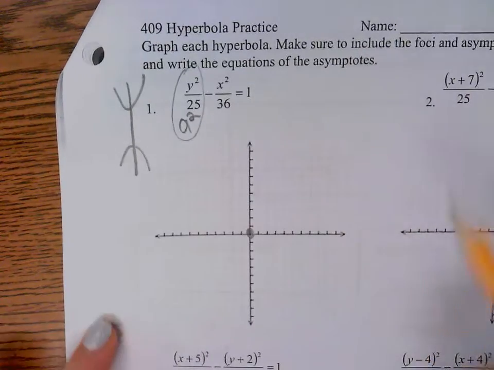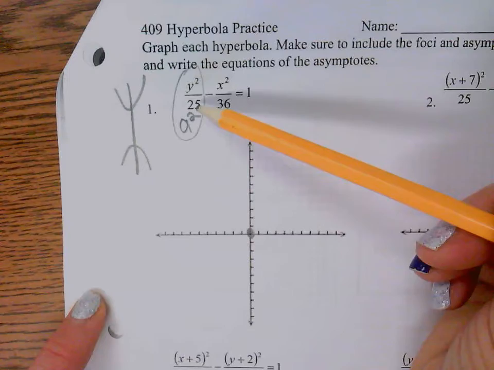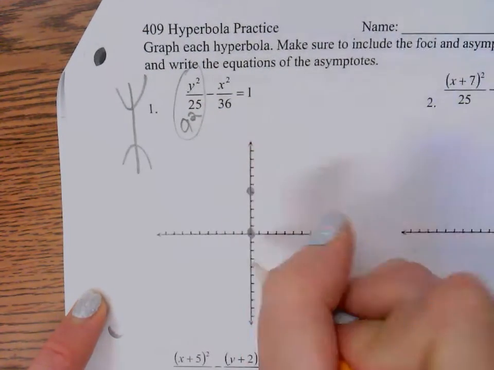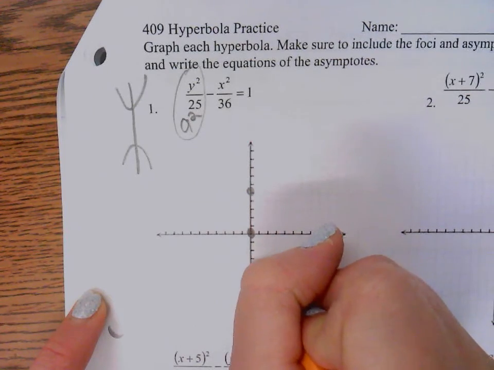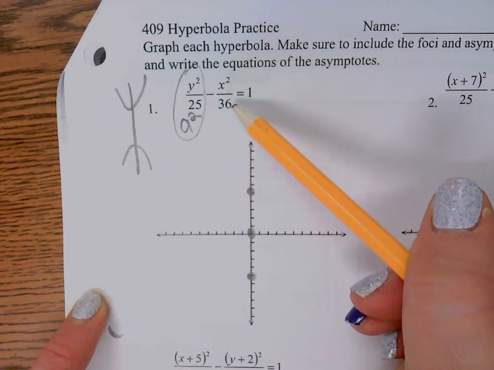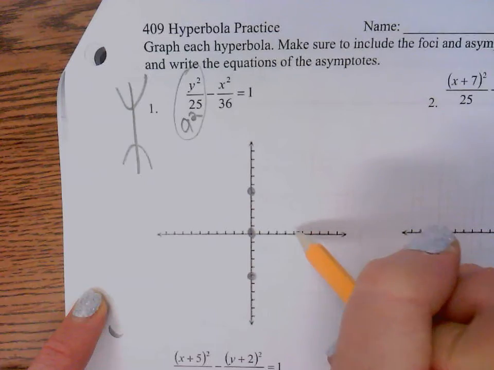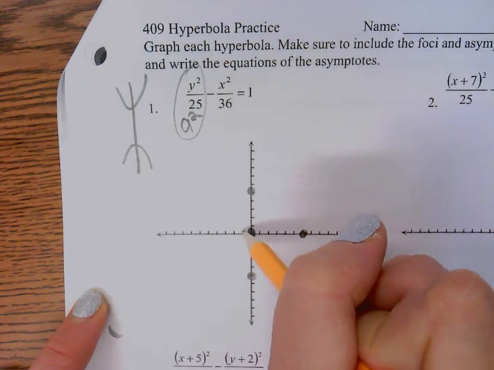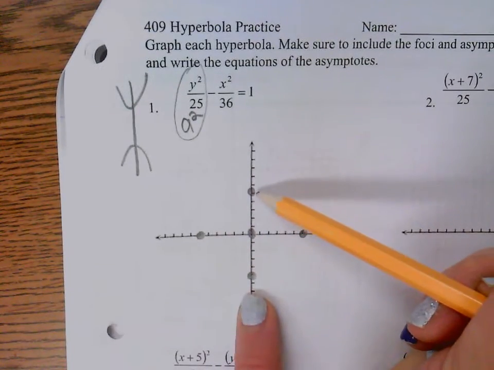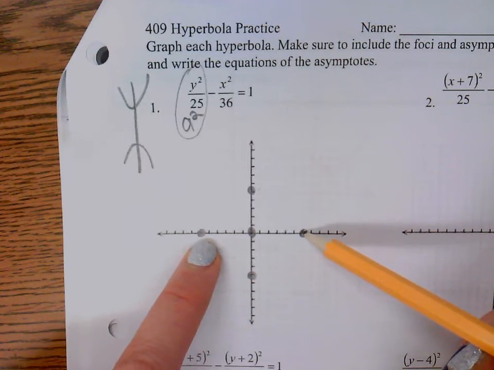And then in the y direction, I take the square root of 25, that's 5. So I'm going to walk up 5, 1, 2, 3, 4, 5, and down 5, 1, 2, 3, 4, 5. And then in the x direction, I'm going to go 6 units because of the square root of 36. 1, 2, 3, 4, 5, 6. And these are just the endpoints of the conjugate axis. So we've got the vertices, those are on the transverse axis. These are just considered endpoints of the conjugate axis.